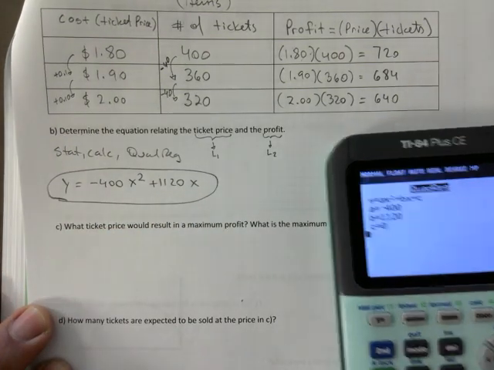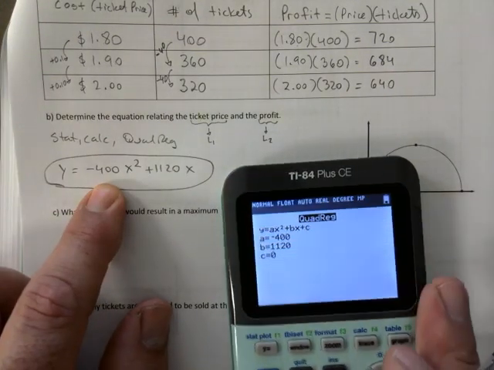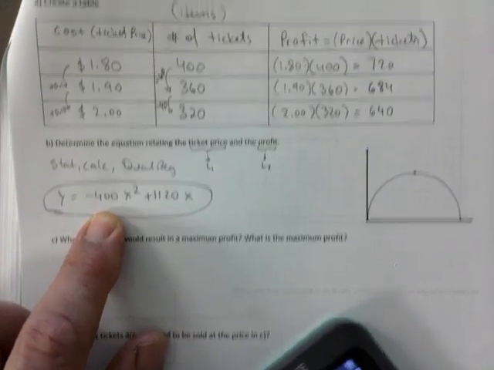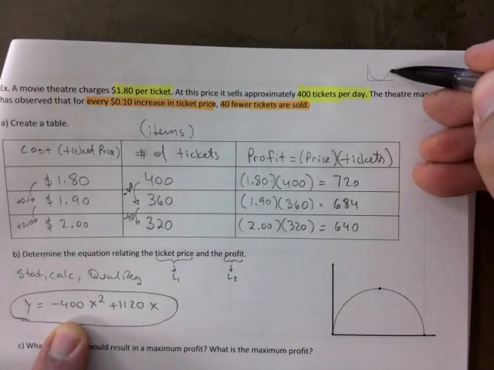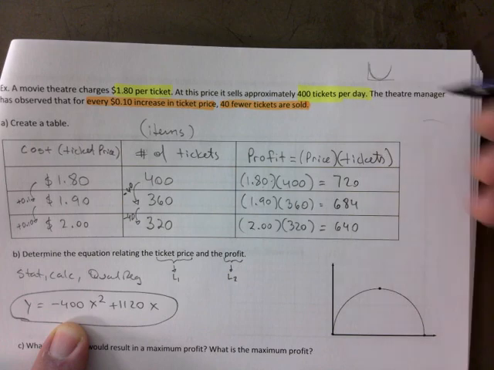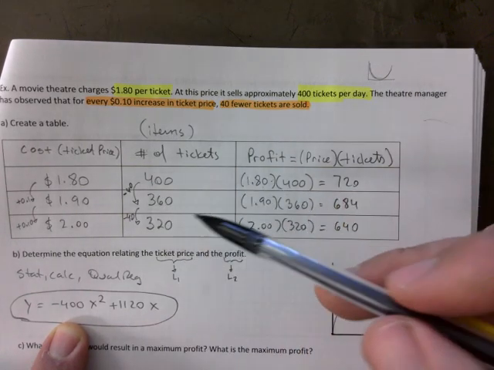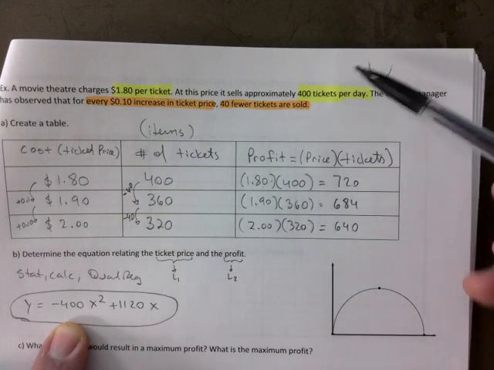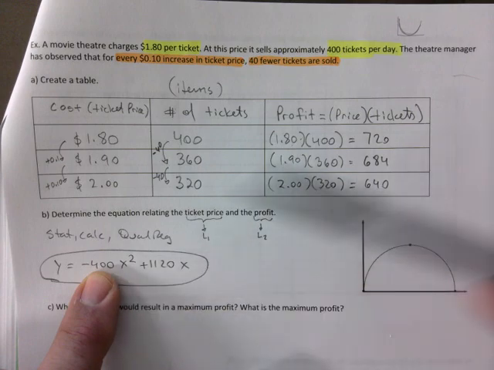So this is your quadratic equation. Can I just say something? With profit, you shouldn't have a quadratic like this. Sometimes students make it, I honestly don't know what is being entered, but some students get a positive A, and this just can't be, right?